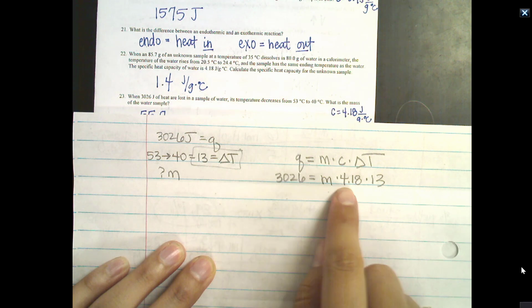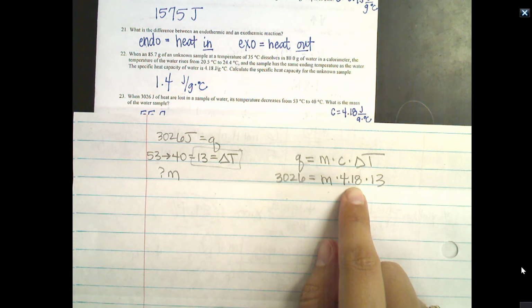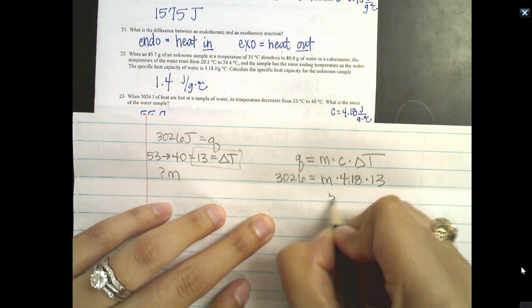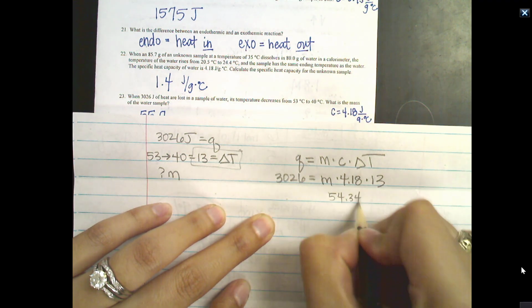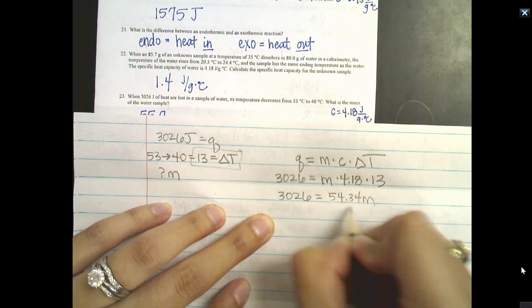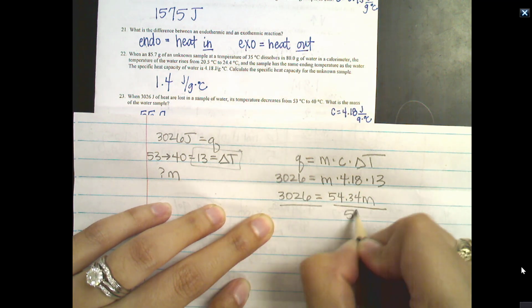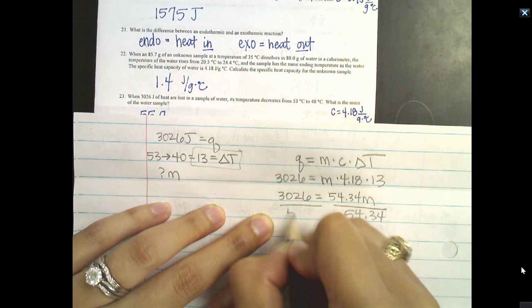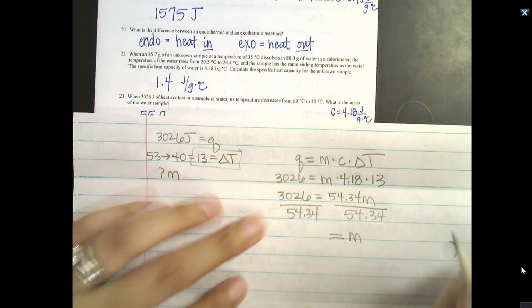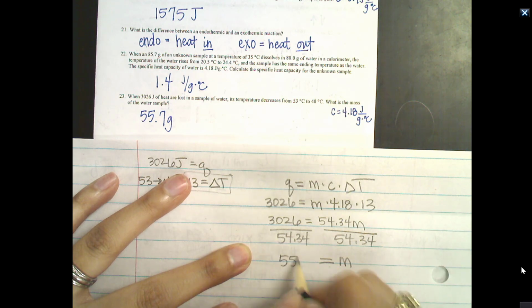So multiply 4.18 times 13, that gives me 54.34 M is equal to 3026. Then I solve for M just like I would X by dividing, and that's how we get this 55.7 grams.